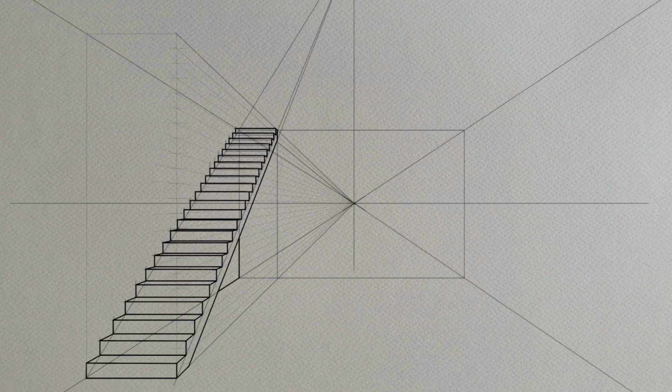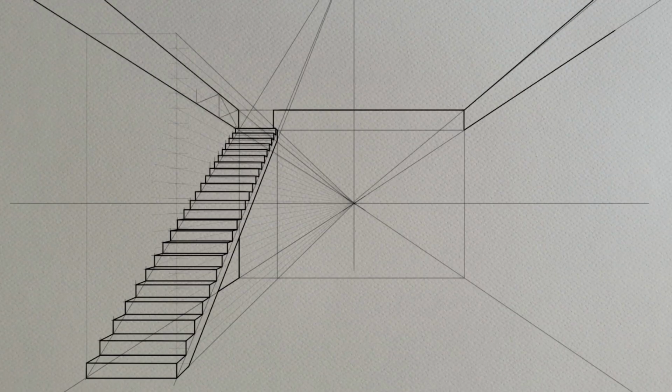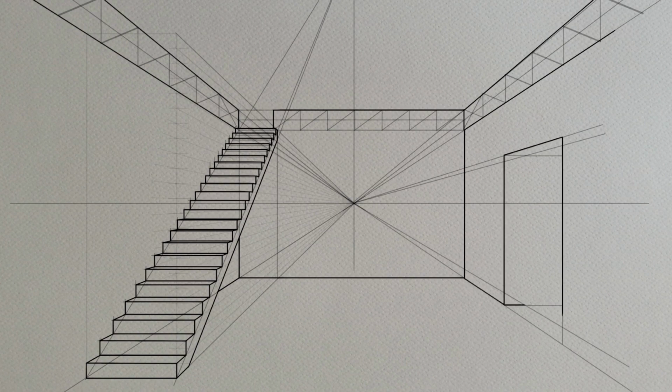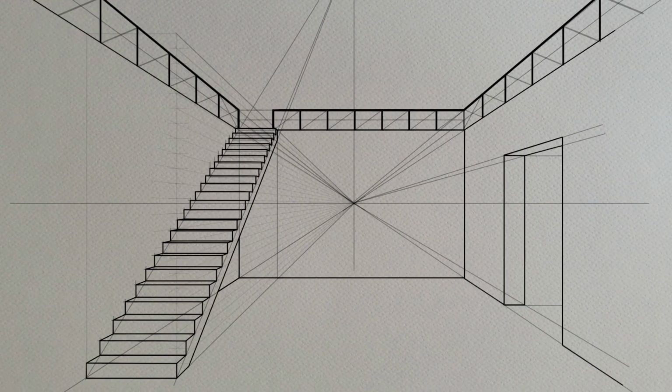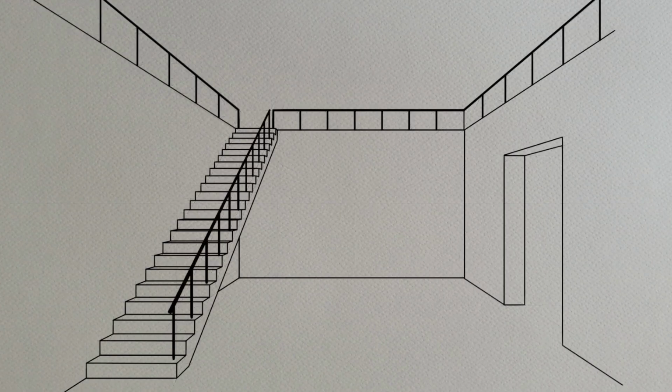Next, let's give the space some architectural context. Outline the main segments. Outline key structural beams so they don't get lost in the grid, and place a door on the wall to establish human scale. Add a guardrail on the upper landing. Then erase all help lines to get a clean drawing.